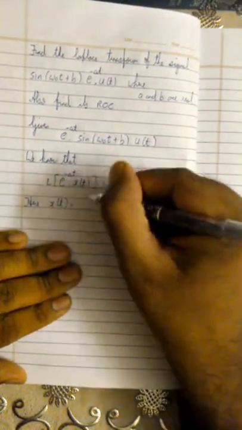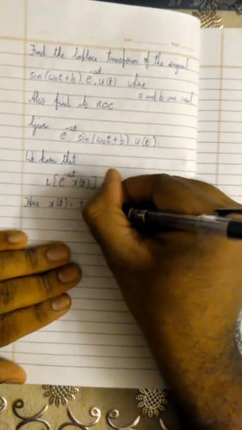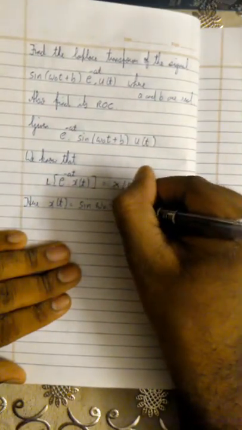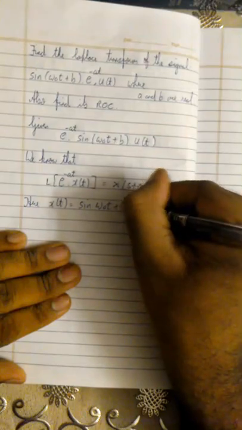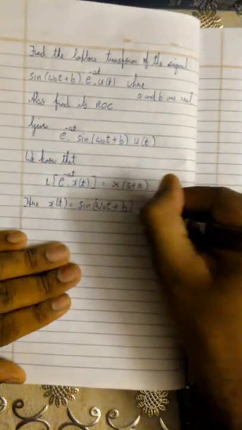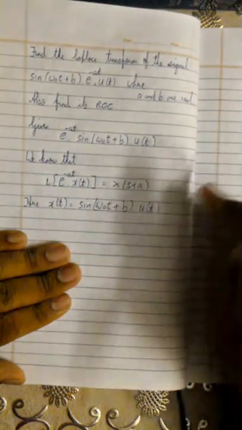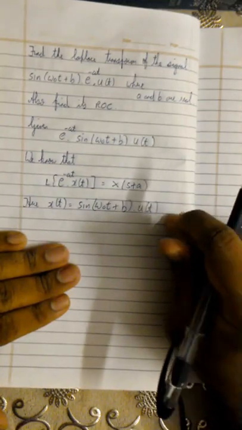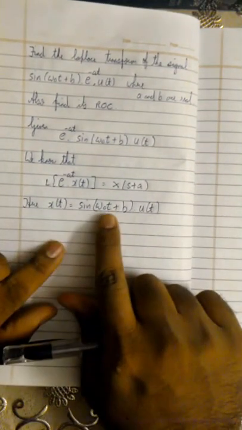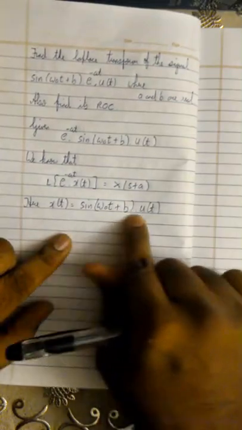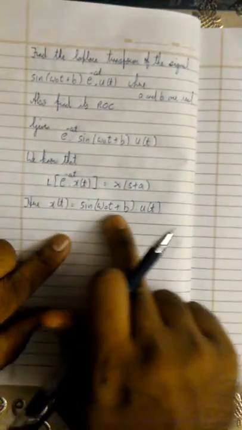So x of t is equal to sin(omega 0 t plus b) into u of t. Instead of applying the Laplace transform to this directly, let me simplify it by expanding the sine term.